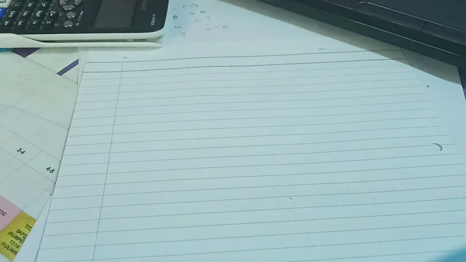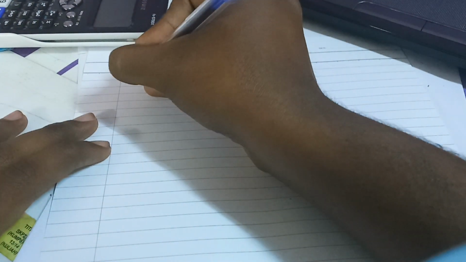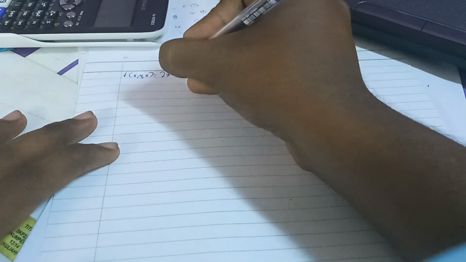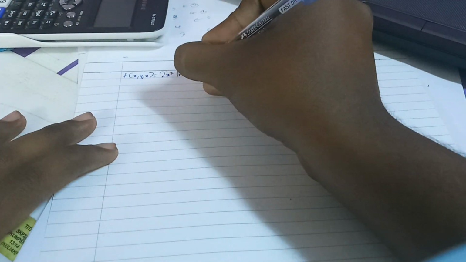Okay, now we'll continue with the example of a partial derivative question. So we'll take a question that has three variables. The question we take is f(x, y, z) equals 2x squared, and we'll have ln inside the question, ln(yz plus 1).